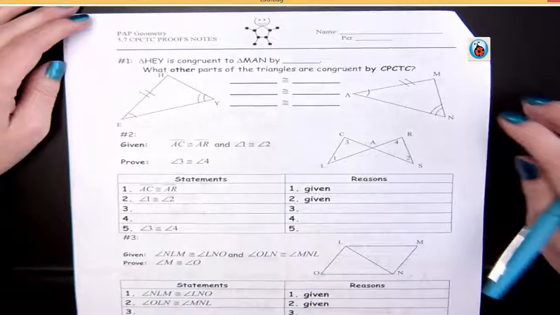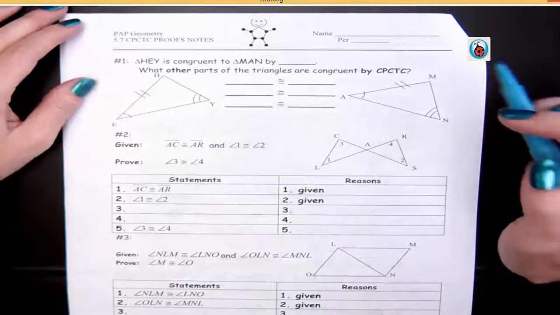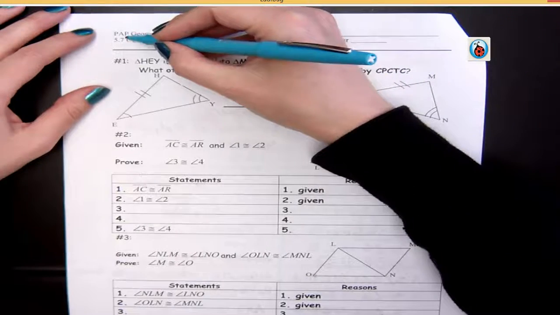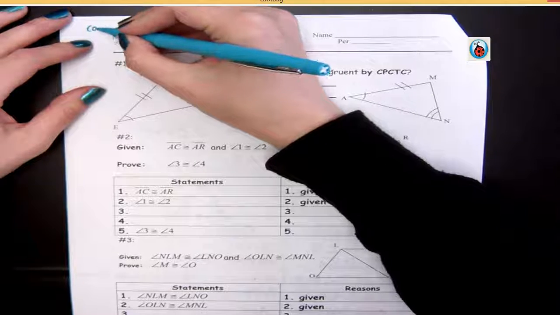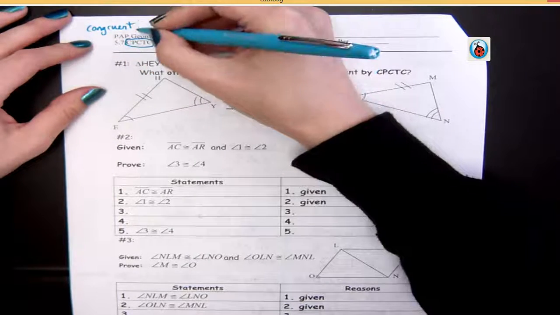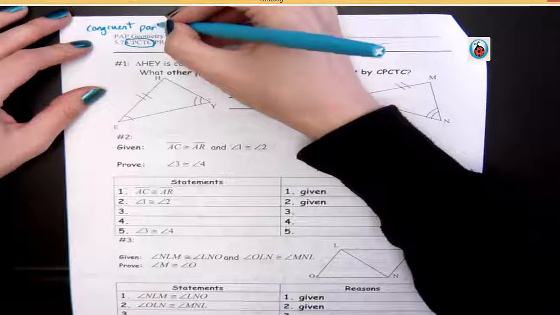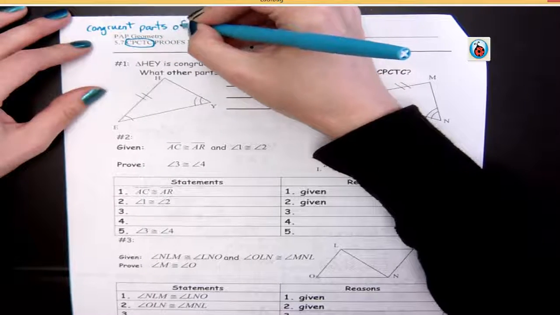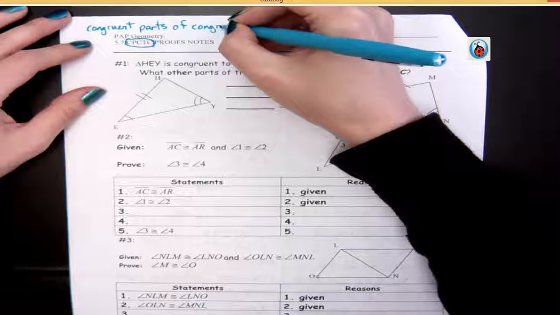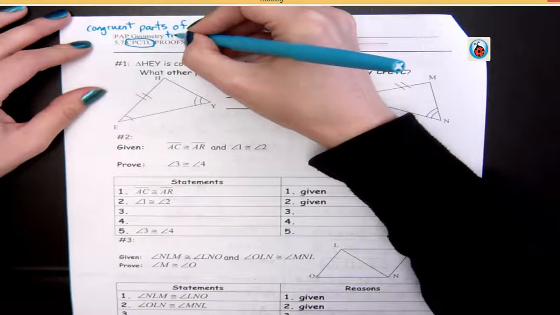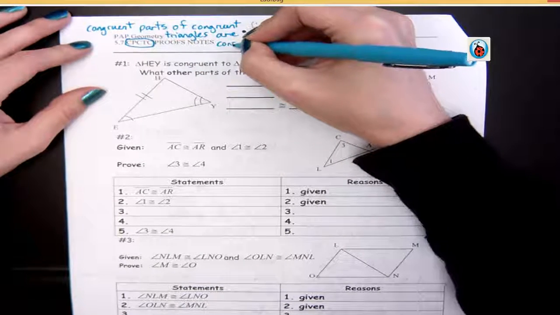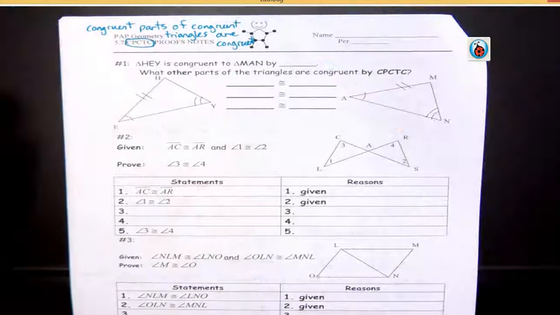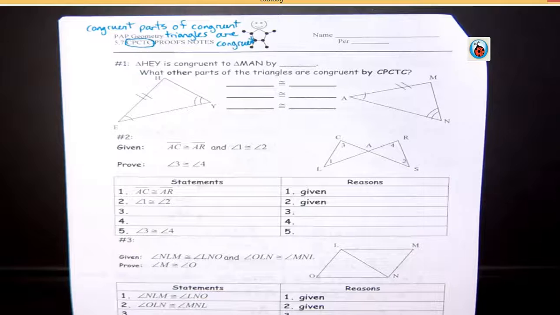Okay, so we're on our last section of notes, which is pretty much just what we did yesterday with this extra step. So CPCTC stands for congruent parts of congruent triangles are congruent. Okay, that's why we abbreviated it, CPCTC.